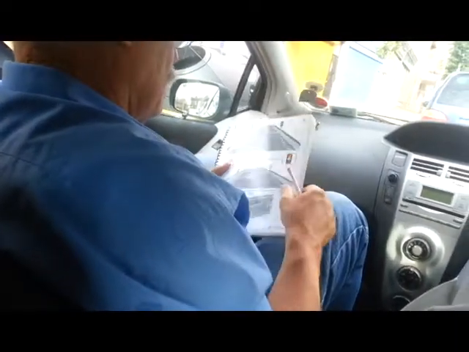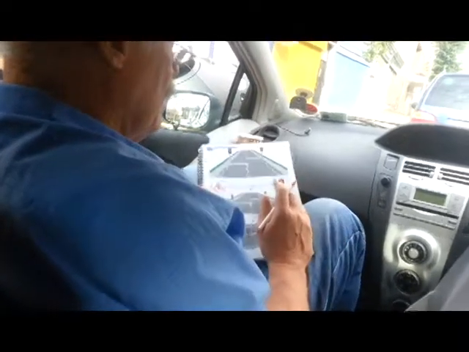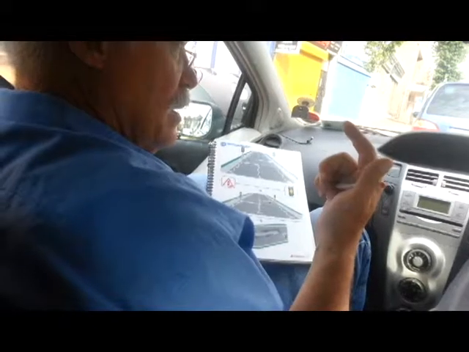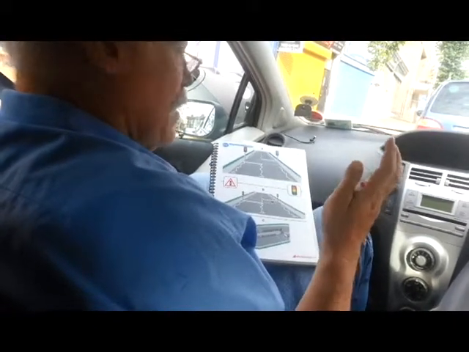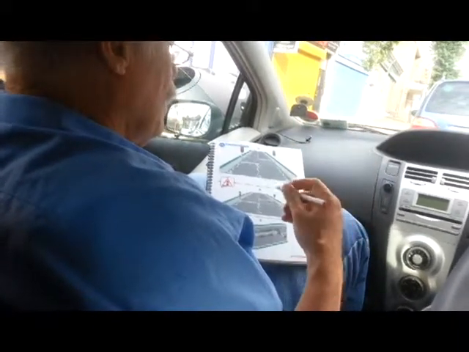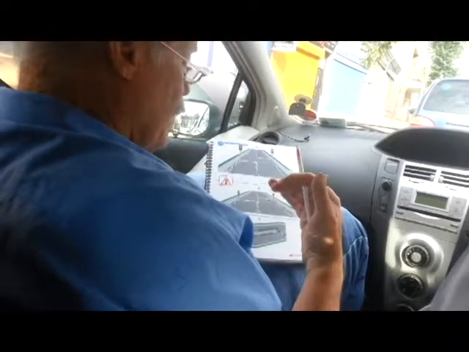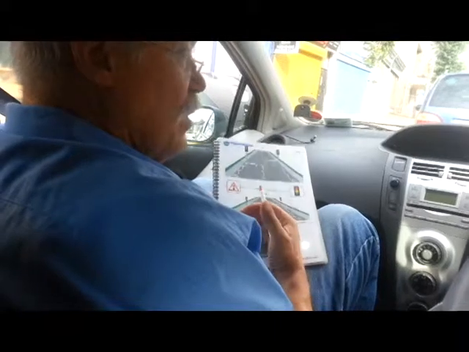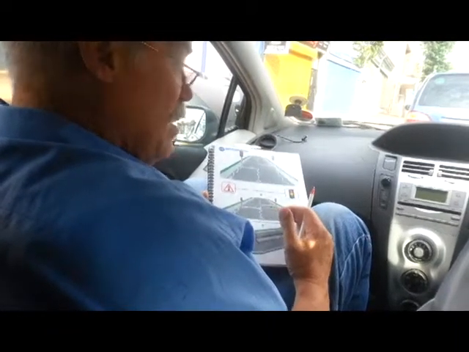traffic light control crossings. Now, you can go and look in your highway code and you'll see there are pelican, puffin, toucan, all these others. But essentially, it's just a question of knowing that there are light control crossings and knowing what the light sequences mean on those crossings. Okay?